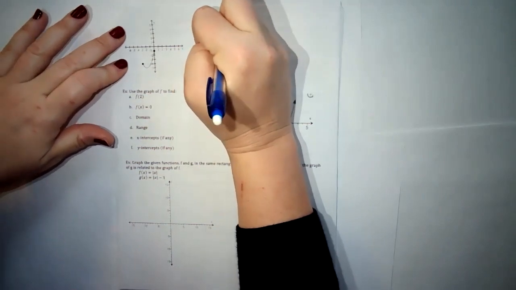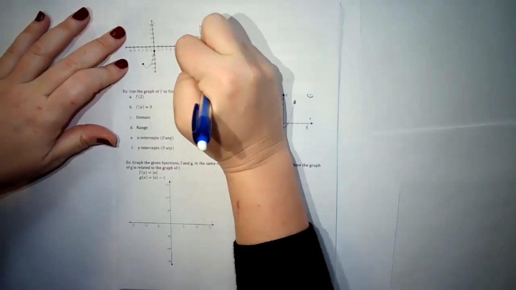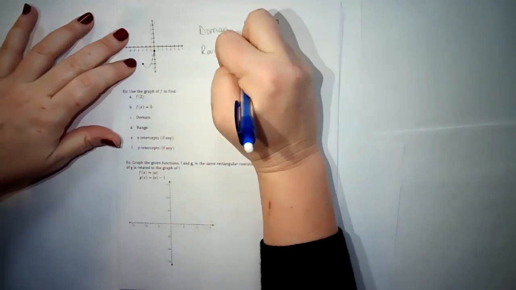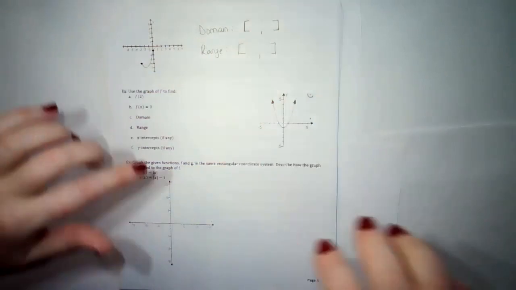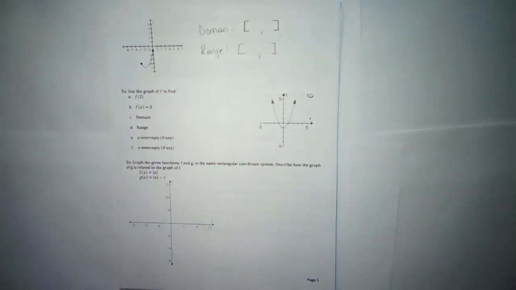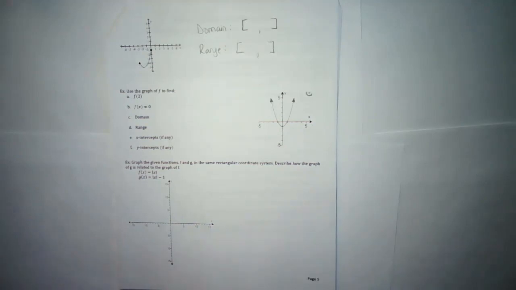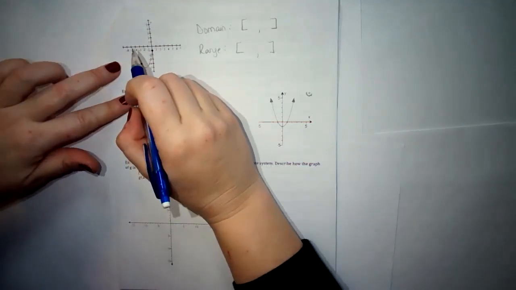So here we go. Domain, range, they're all going to use hard brackets. We're going to put the smallest number and then we're going to put the largest number. Okay, and we're going to kind of make a cross. So we're going to go left to right, down and up. All right. So first thing we're going to do is go left to right.